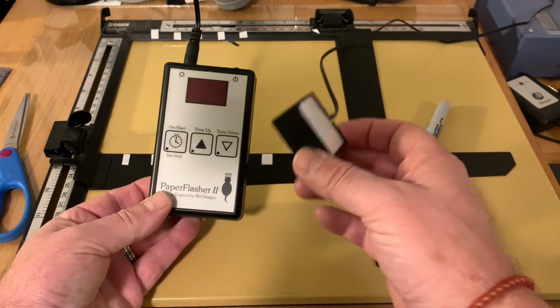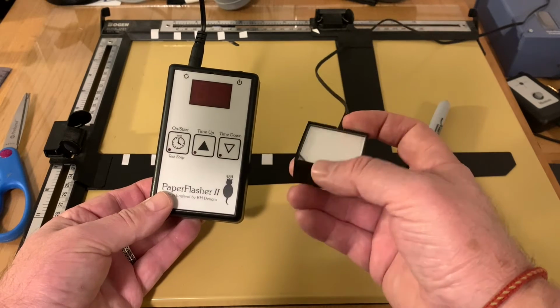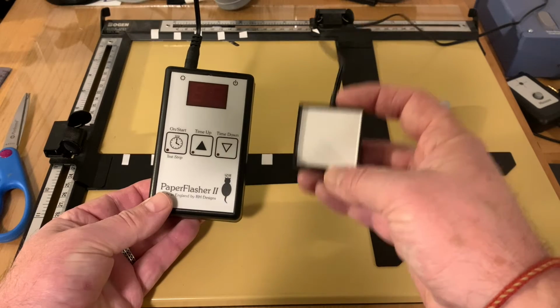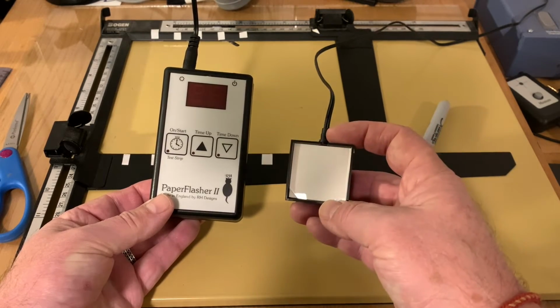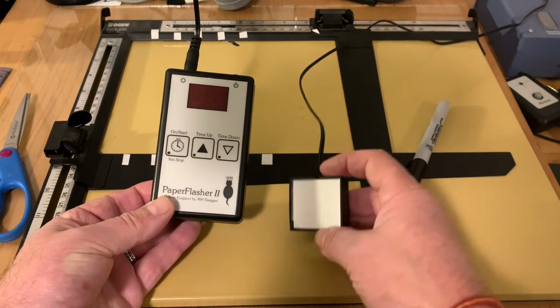I attach this area that has the bulb in to the enlarger. I rack the enlarger up to a known height, and then I know roughly how much to flash the paper by. I always do a little test strip before I do it.